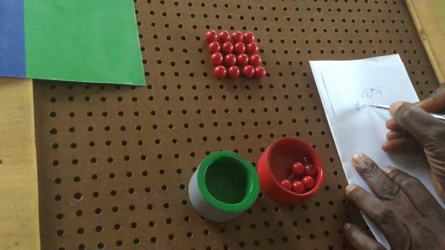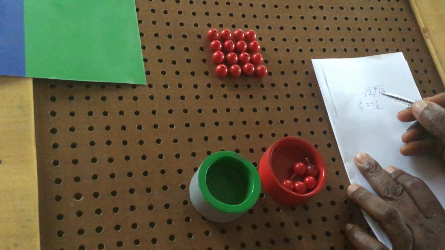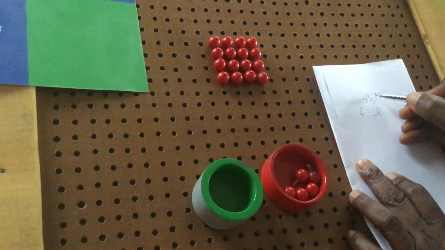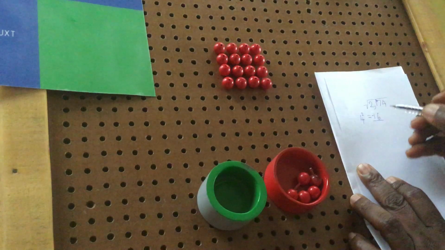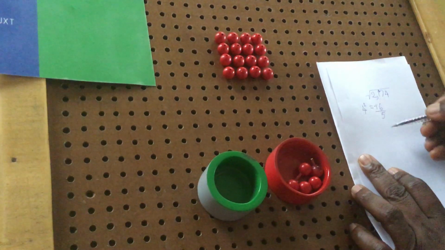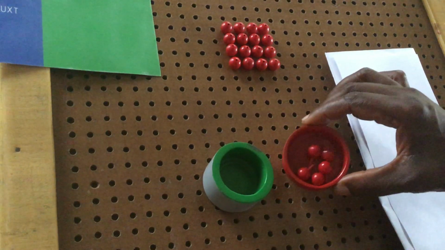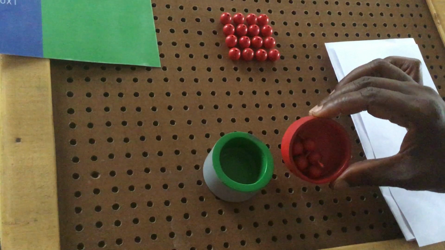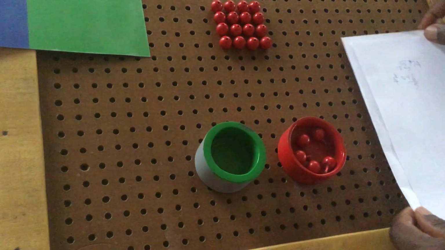So I'm going to subtract that from my original quantities that I had in my cup. So 11 minus 6 is 5. So I have 5 left, and actually in my cup I have 5 hundredths left.